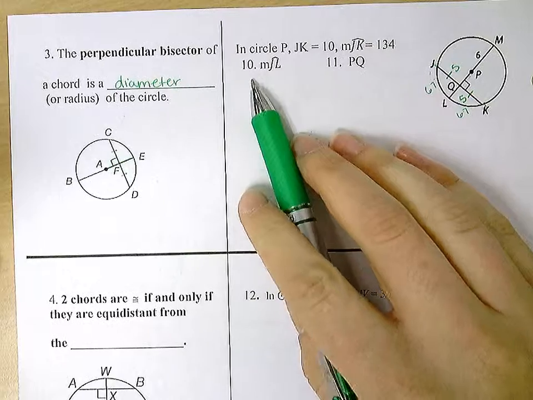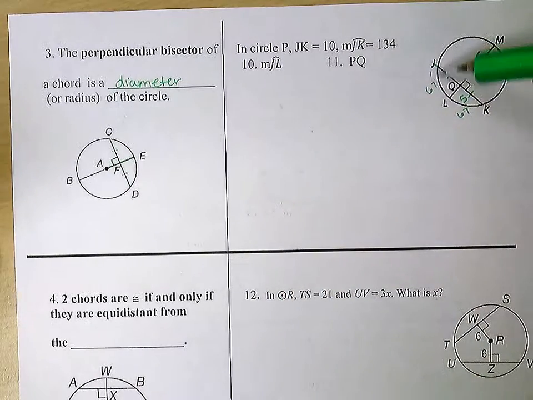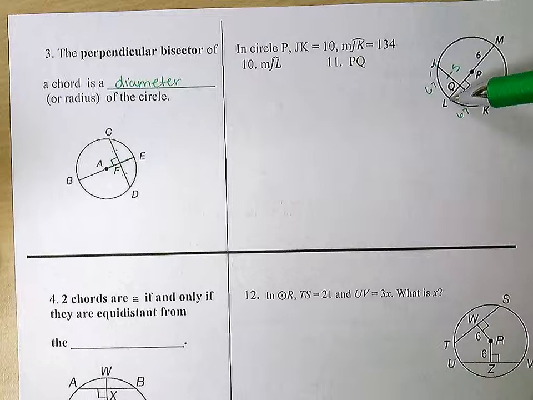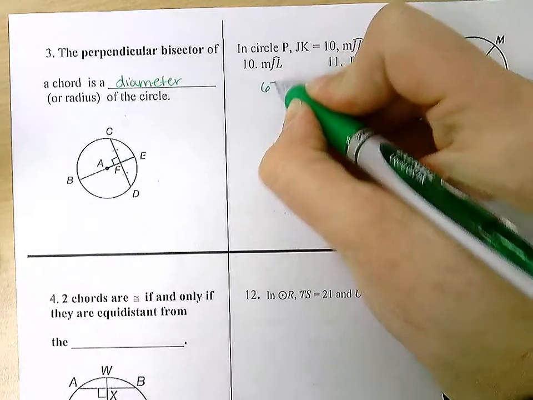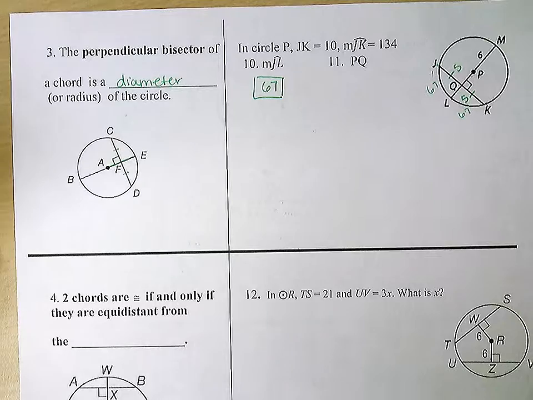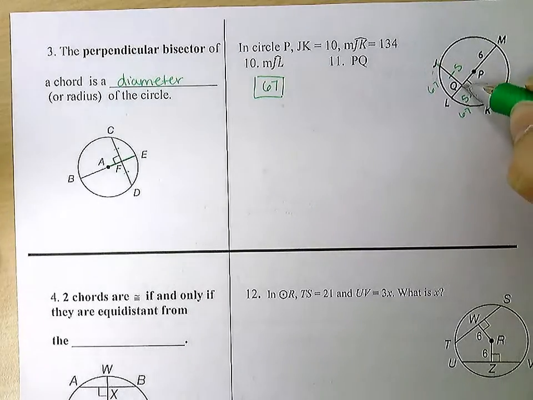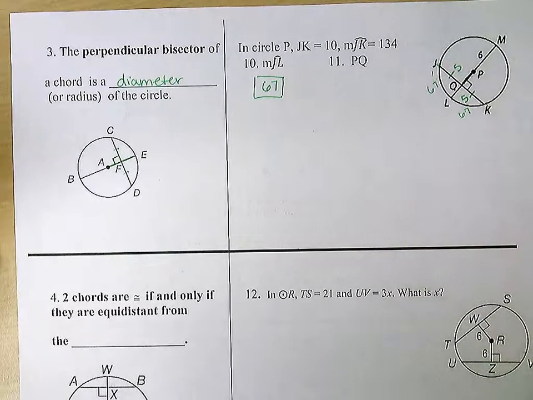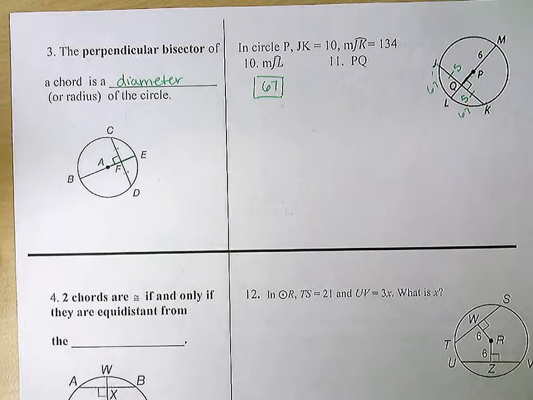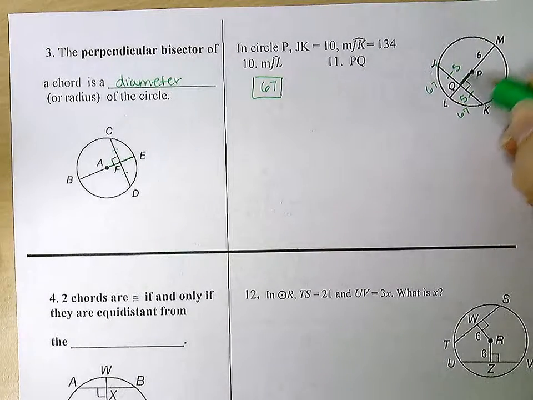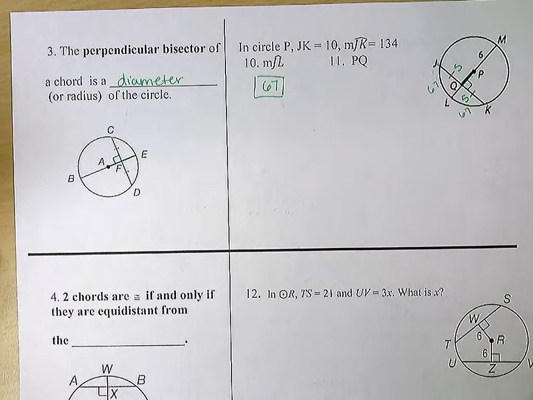So in number 10, the measure of arc JL, we already found, using our directions, was 67. Okay? Next, I want the length of PQ. So we're looking for this length here. What should I do to find that?